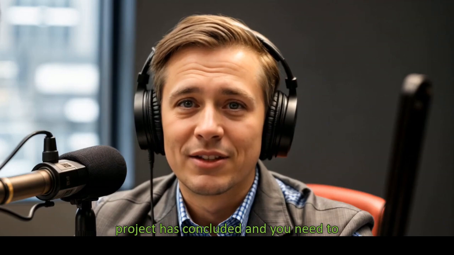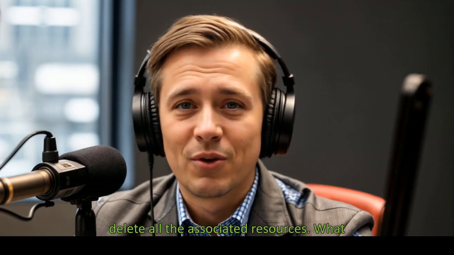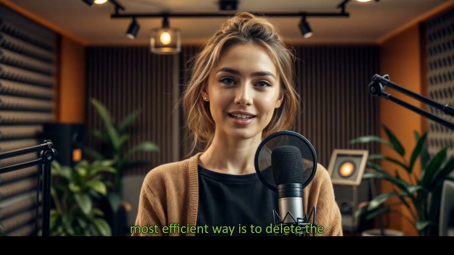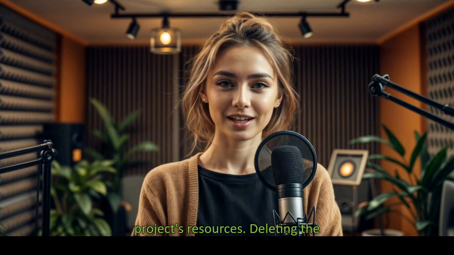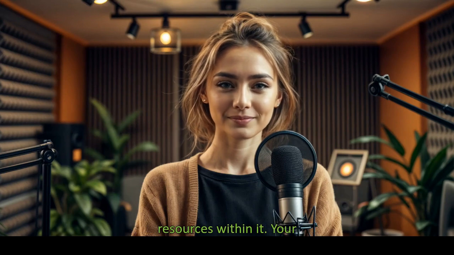A project has concluded, and you need to delete all the associated resources. What is the most efficient way to do this? The most efficient way is to delete the resource group that contains all of the project's resources. Deleting the resource group will delete all the resources within it.